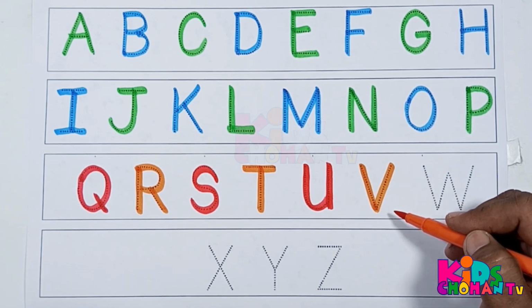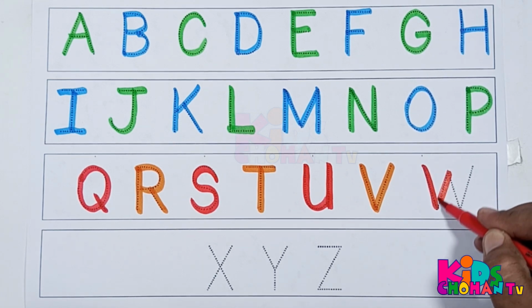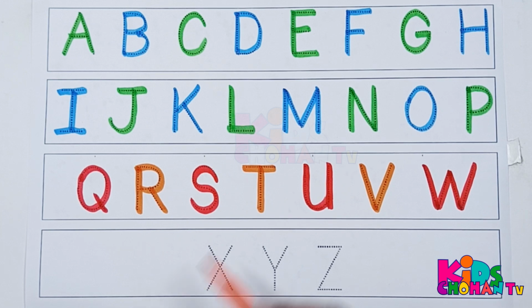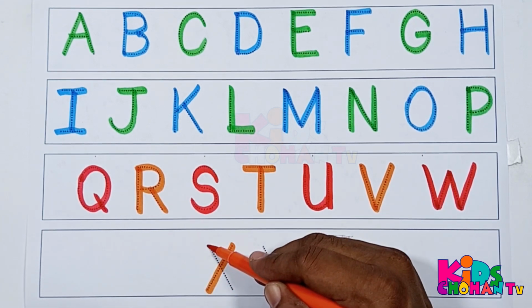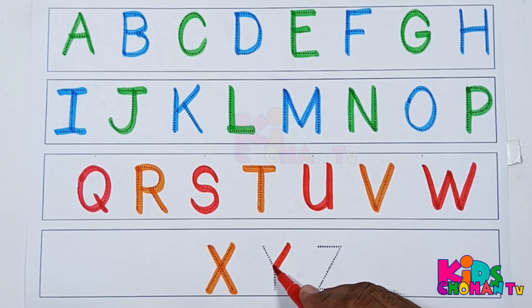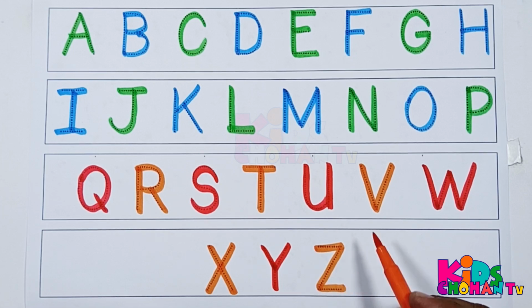V for van. W for whale. X for xylophone. Y for yo-yo. Z for zebra.